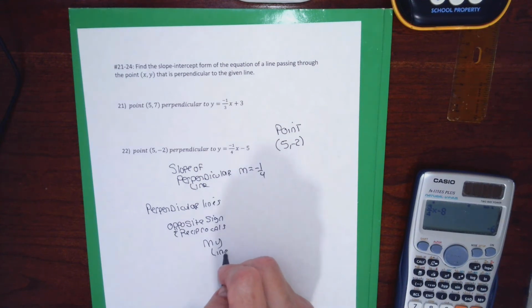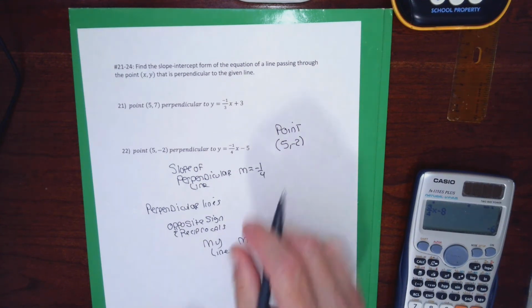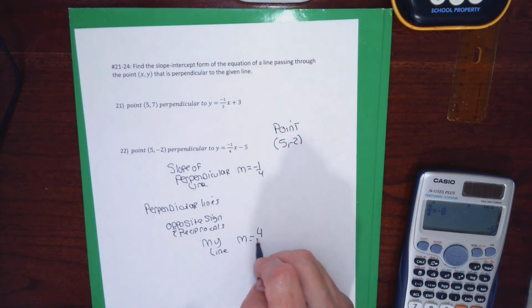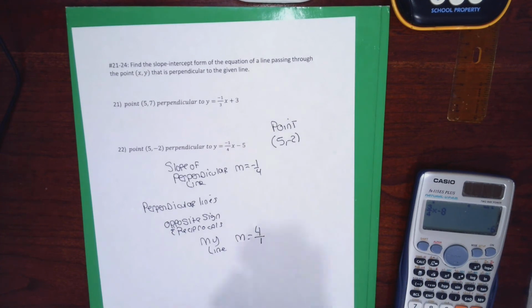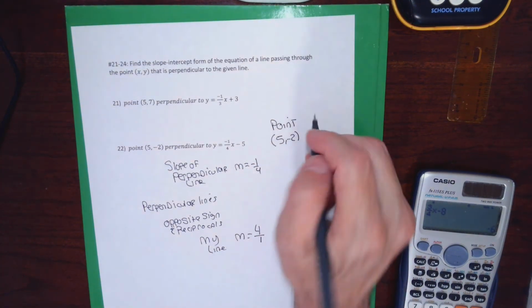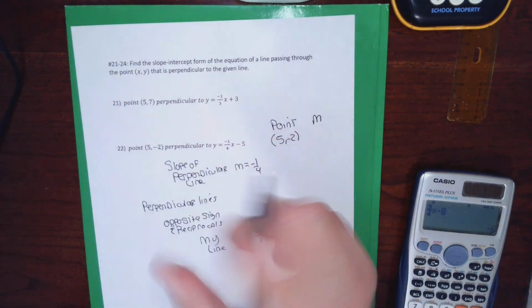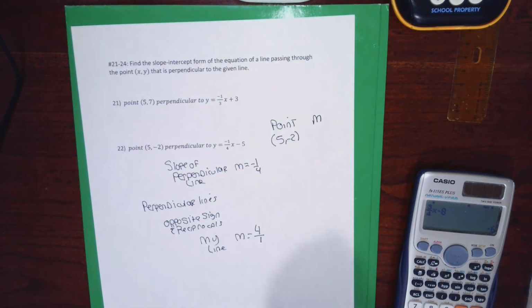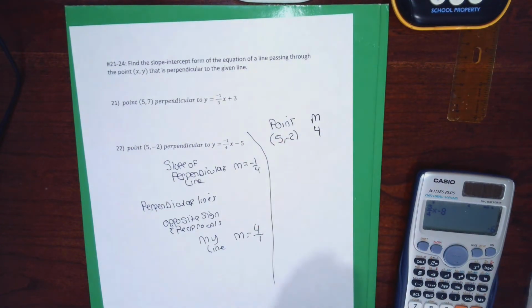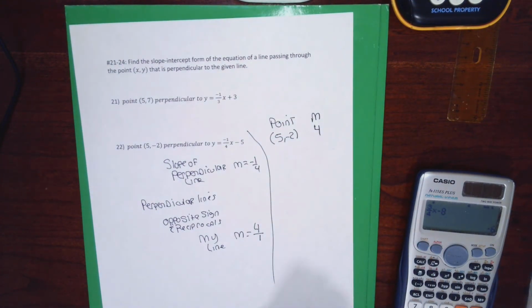So my line, I'm going to create its slope by finding the reciprocal of 1/4. The reciprocal of 1/4 is 4/1, or just 4, and I'm going to change the sign, because to create a slope of a perpendicular line, you need to flip the sign and take the reciprocal. I'm going to say the slope of my line is going to be +4. It's the reciprocal of the slope of the perpendicular line with opposite signs.